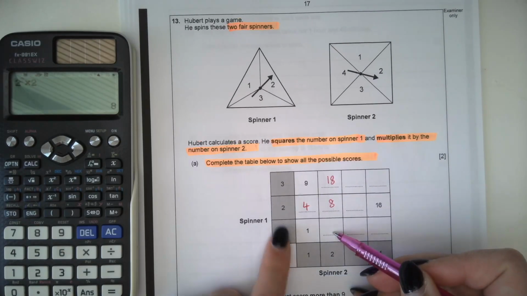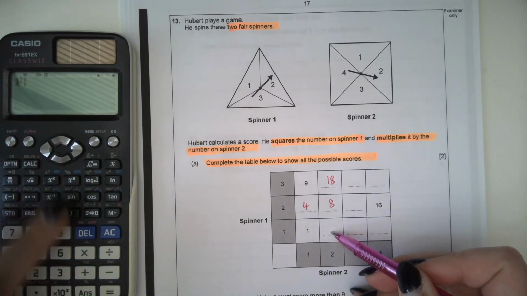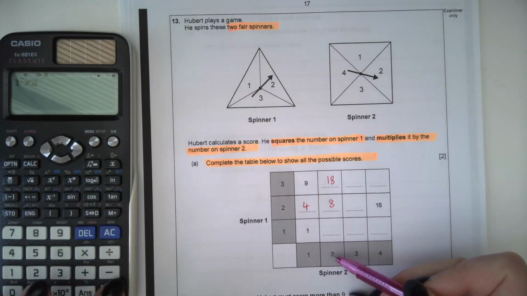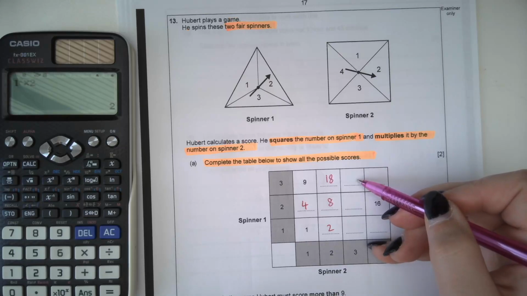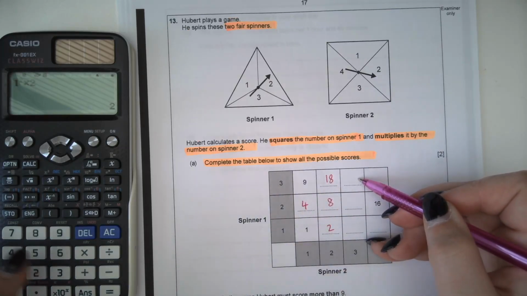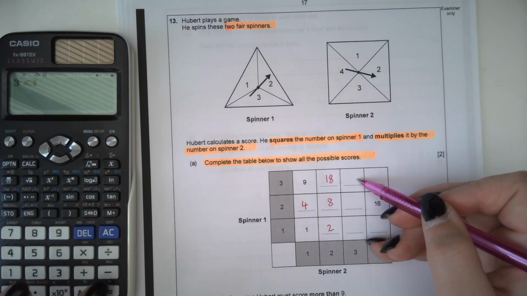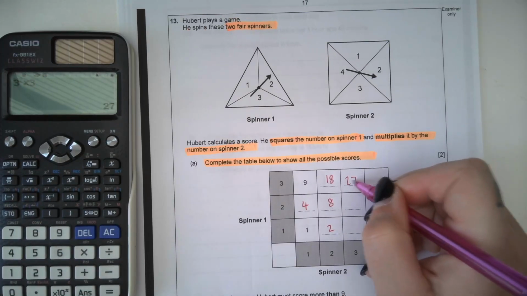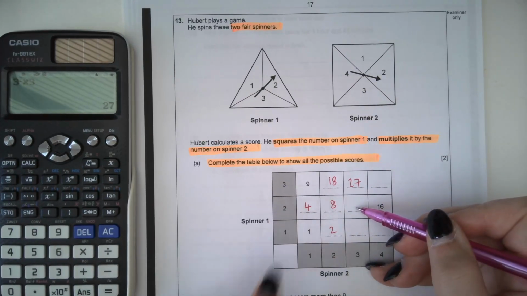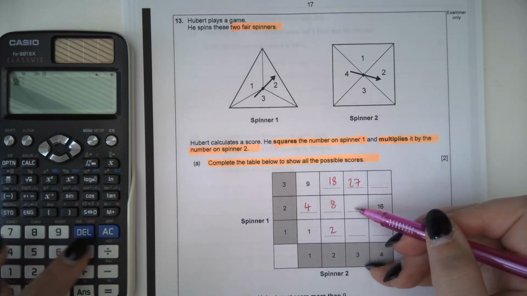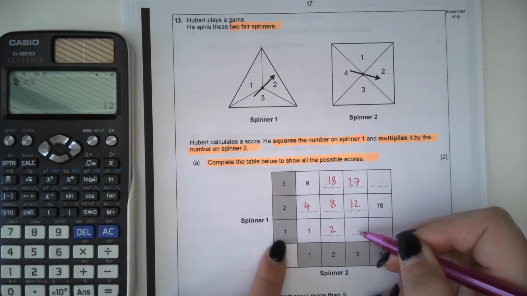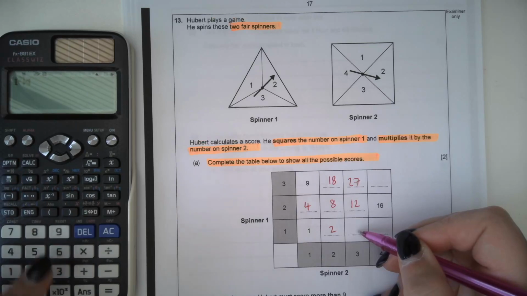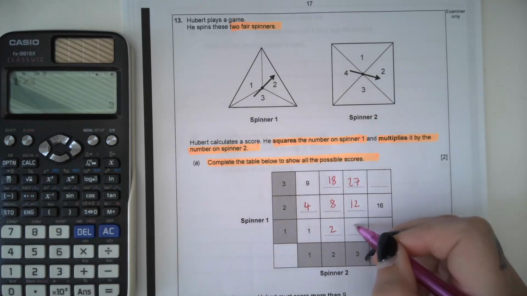And then here he squares spinner 1 and multiplies it by spinner 2. We're going to do the same here. So we're back up at the top. So it's 3 and 3. So squares spinner 1, multiplies it by spinner 2. And then we've moved down to the 2 here. So he squares spinner 1, multiplies it by spinner 2. And then down here, he squares spinner 1, multiplies it by spinner 2.